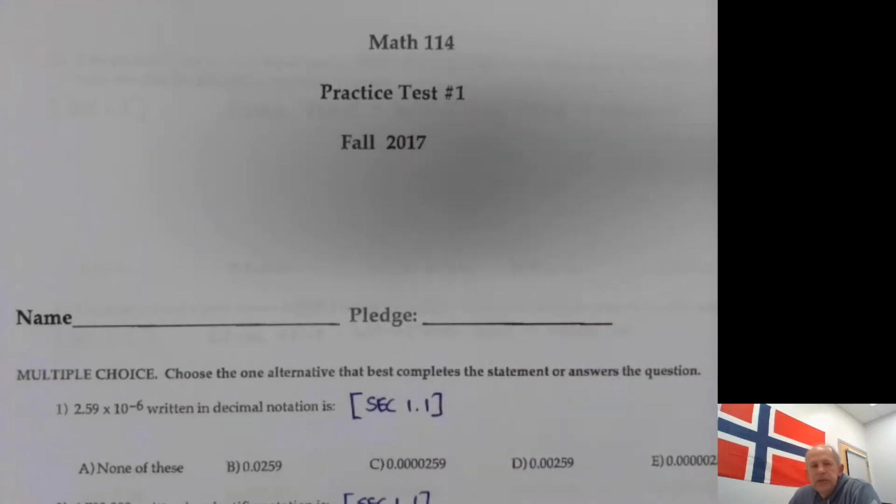This is an old test that I gave a few semesters ago, and it's a great study guide for your test on chapter 1. If you know how to do these problems and the concepts here, you'll be in fantastic shape for your first test. So let's get started here with our first problem.